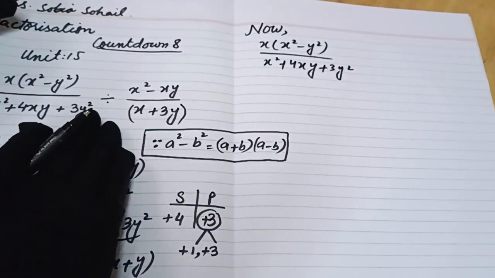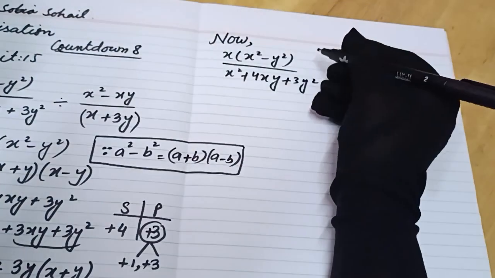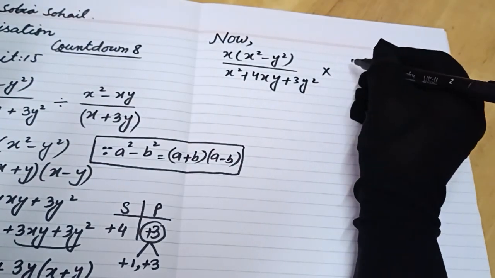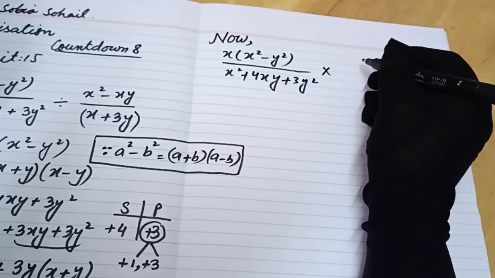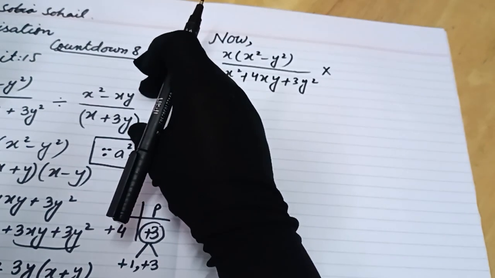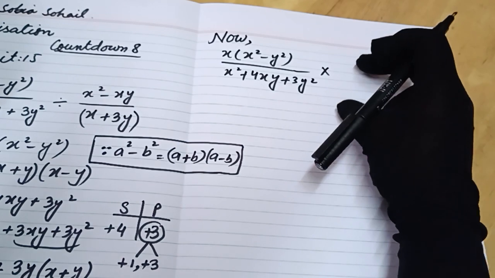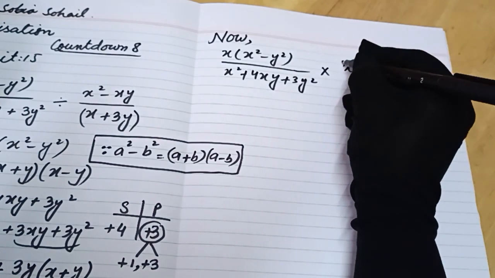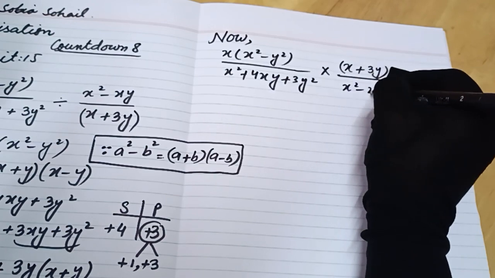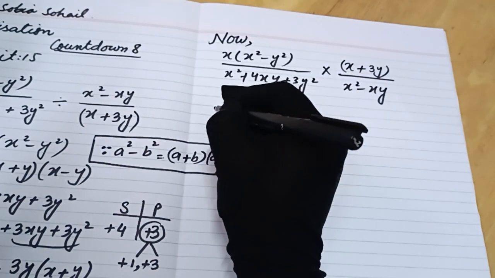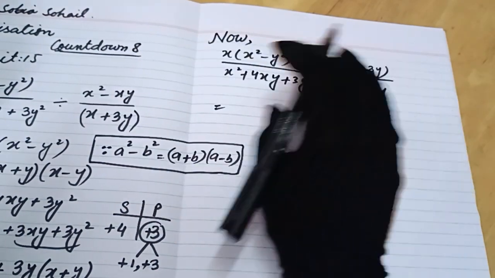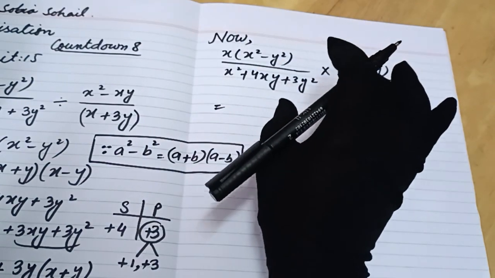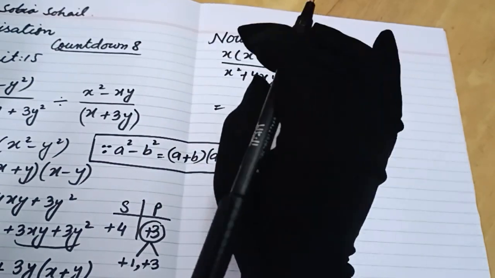First and second, and their division sign. In this step, we can change the division sign into multiplication because it's not bringing much change. Easily you can keep that step in mind: the reciprocal of this we are writing here. No other change, only the reciprocal of this fraction will be written, x square minus xy.